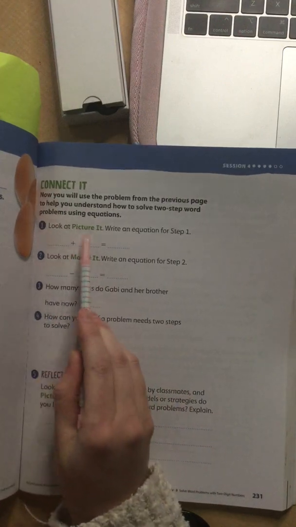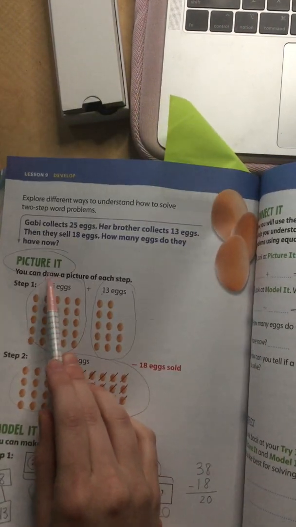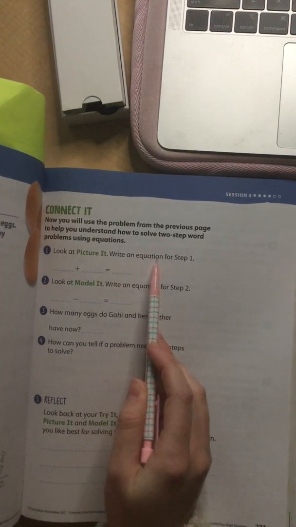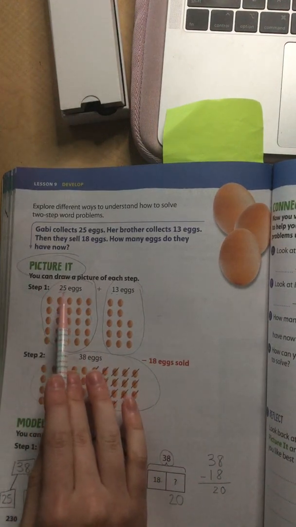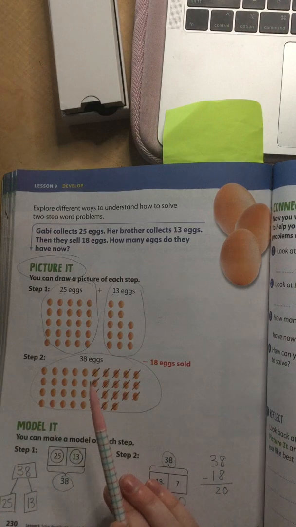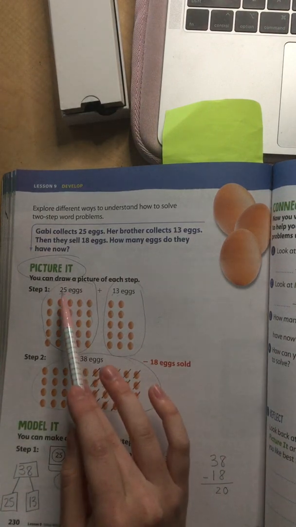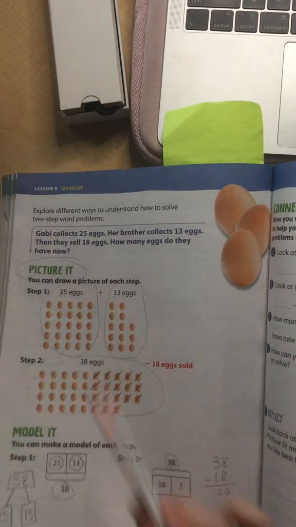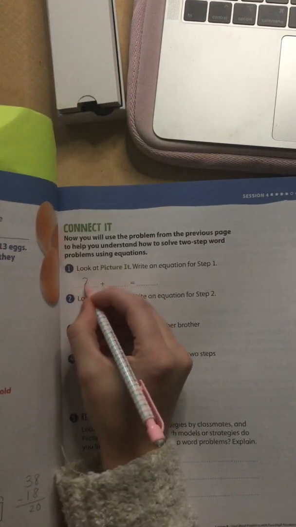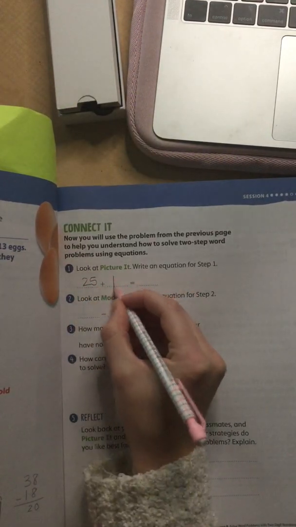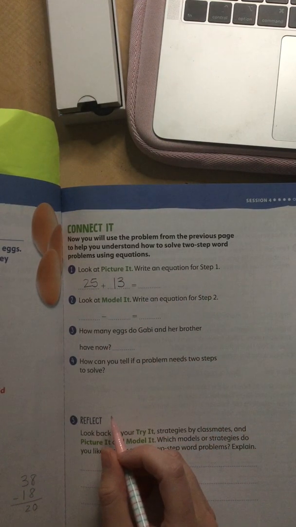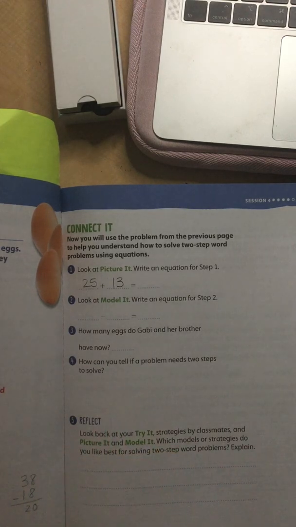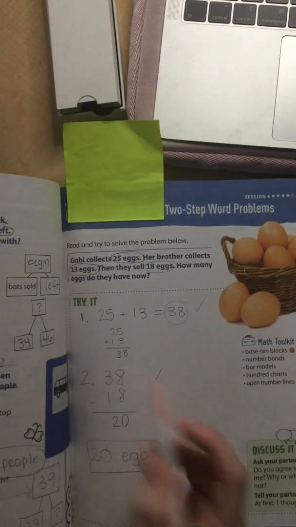It says, look at picture it. That's this strategy right over here. Picture it. Write an equation for step 1. So we're going to look at step 1. Step 1, 25 eggs plus 13 eggs. Well, if I were to write an equation, I would just do 25 plus 13, right? I don't need the words. So 25 plus 13. We found out that if we add those two numbers together, we get our grand total of 38. We found that on our first one, right?